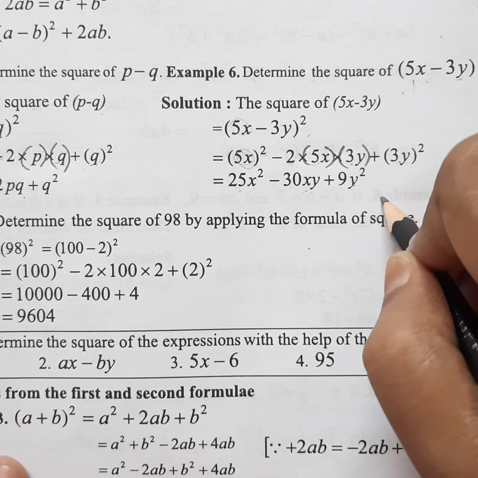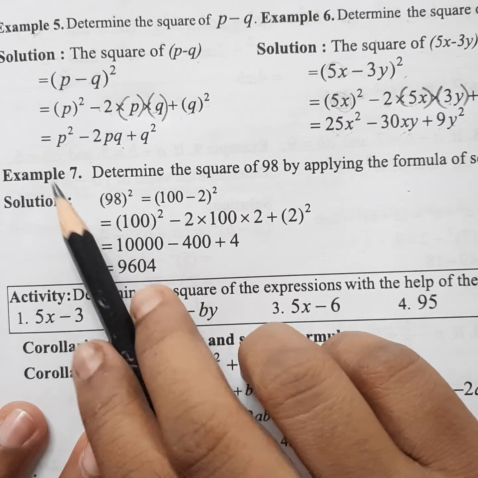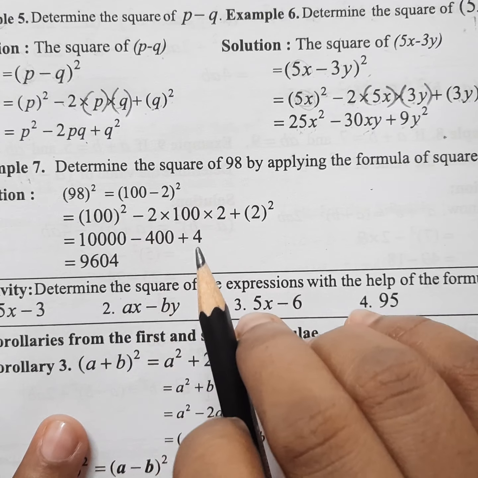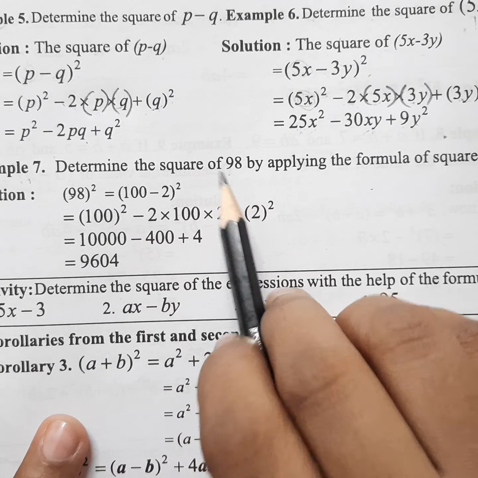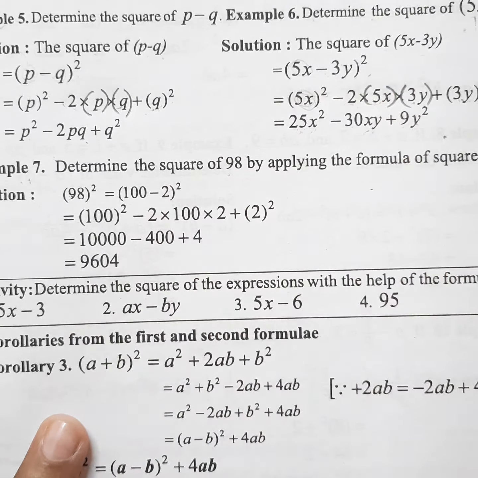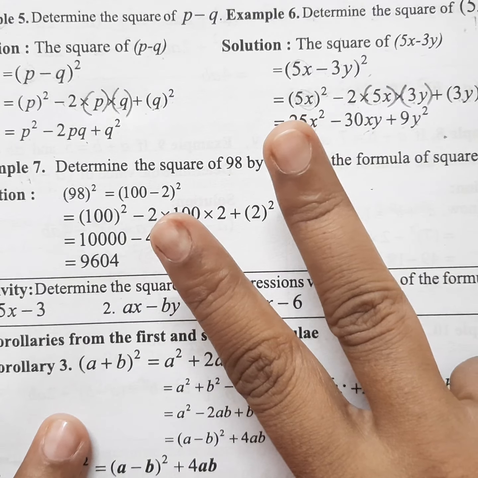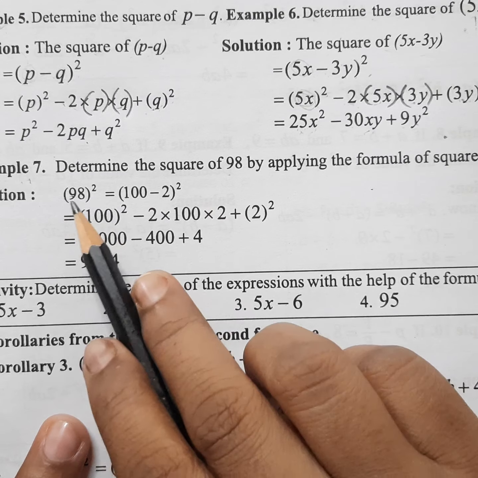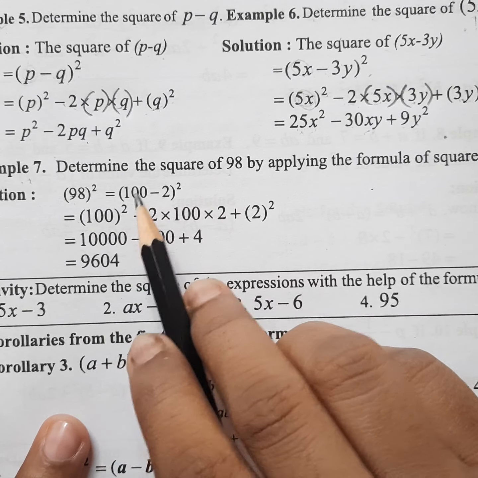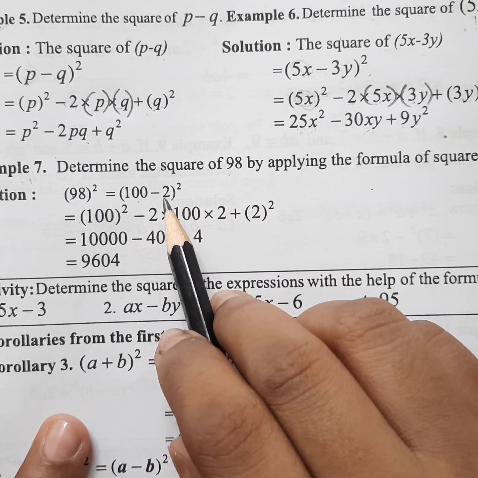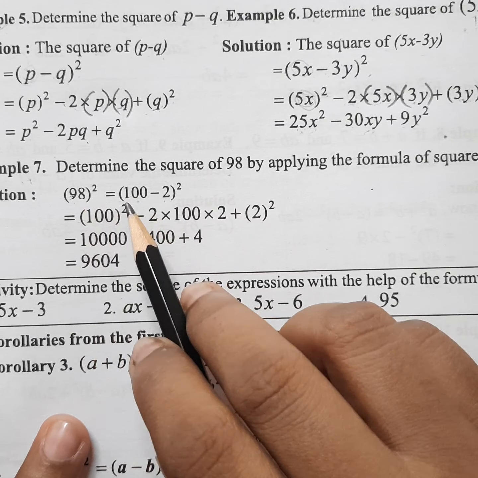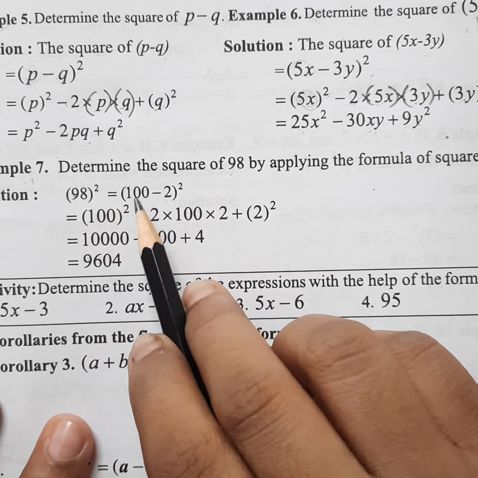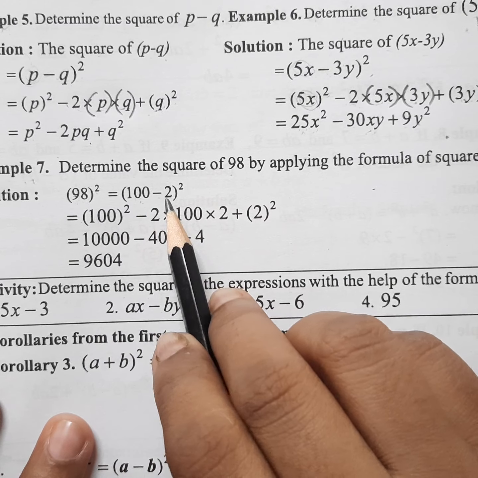I'm going to explain another thing, example 7. In example 7 they gave us only one number, 98, but we need two terms, isn't it? But how do we make two terms? To make 98 as two terms, we can go for 100 minus 2, which is 98. Okay, square of 98 equals 98 square, then break it down like this.